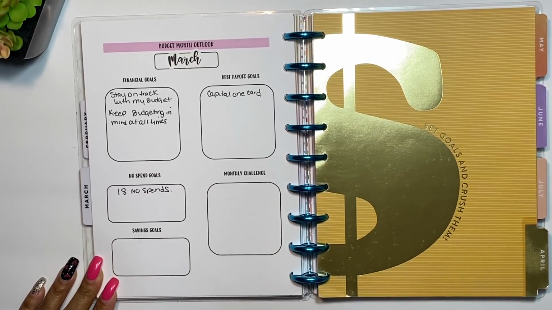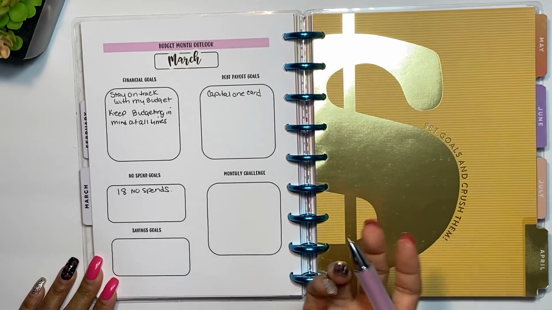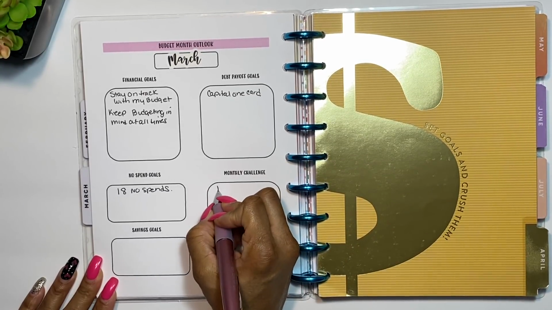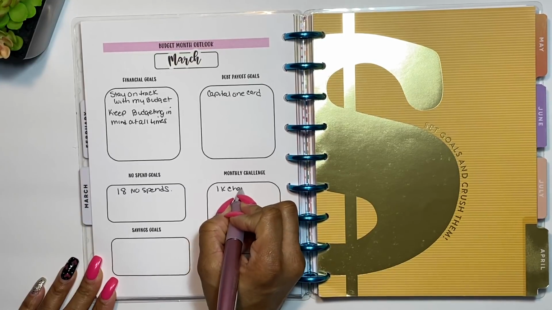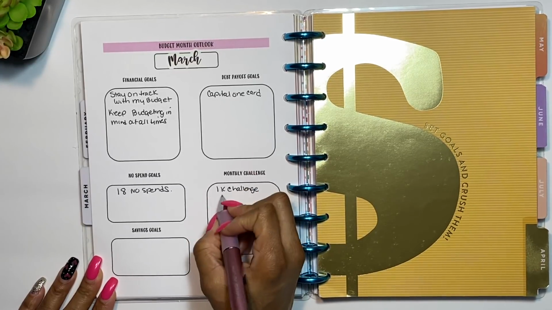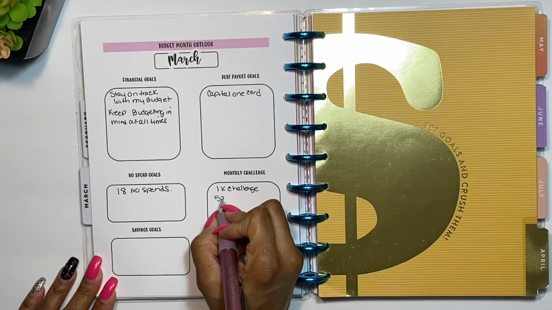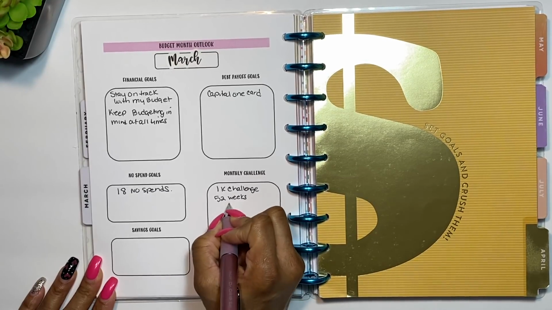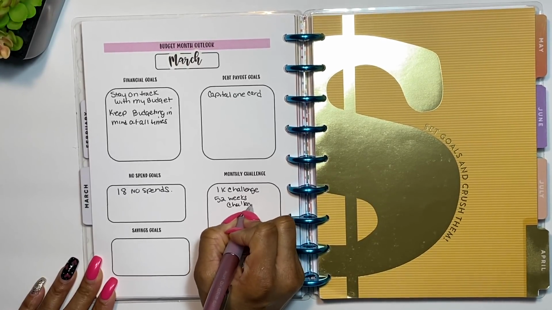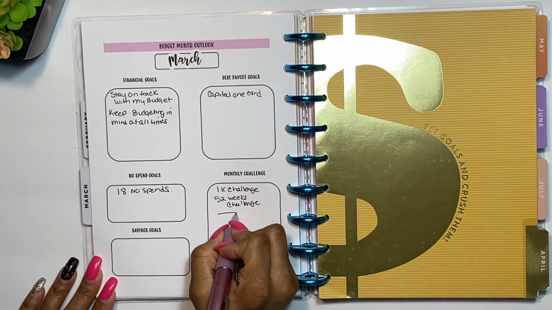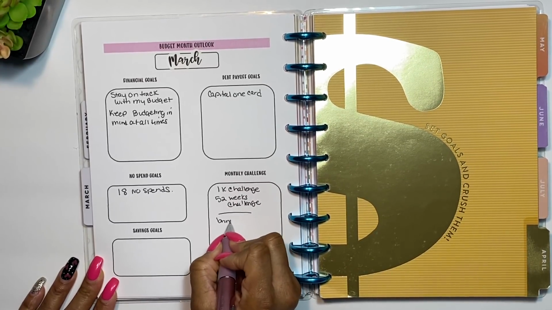And then for my monthly challenge, which I'm doing every month, I want to do my 1K challenge. And then I want to do my 52 weeks challenge. And then I will still do my bring lunch challenge.